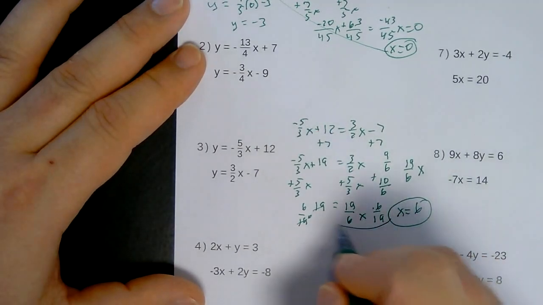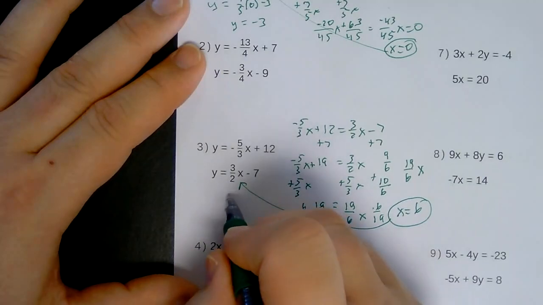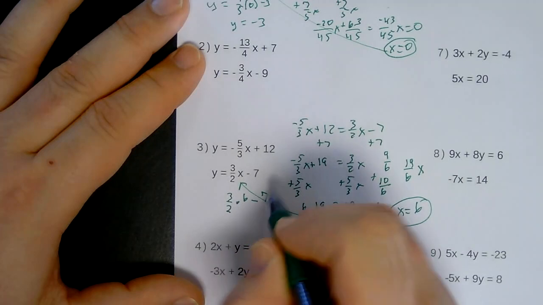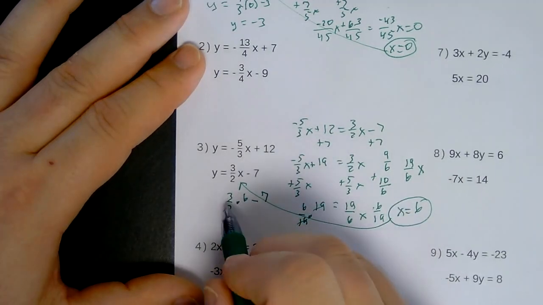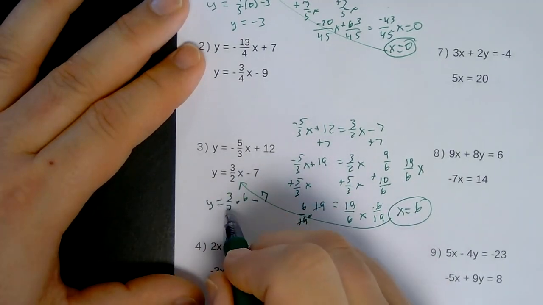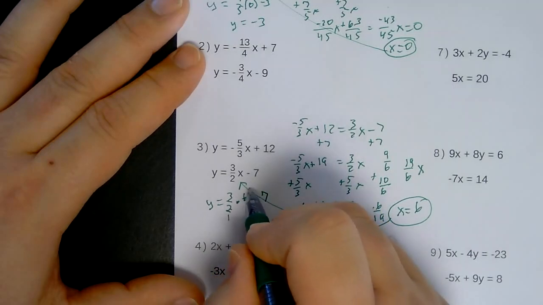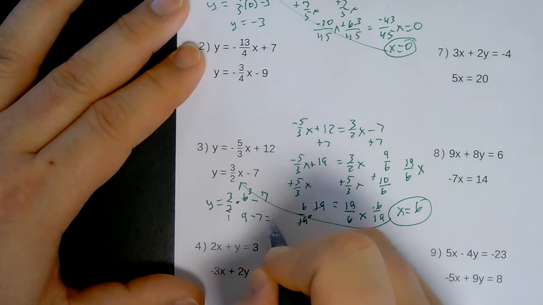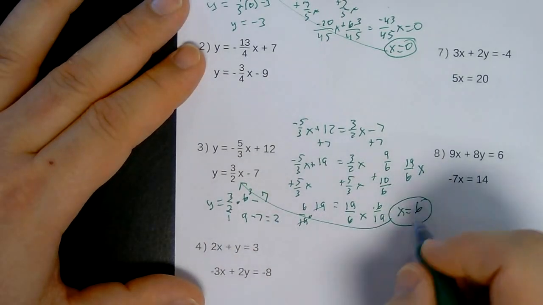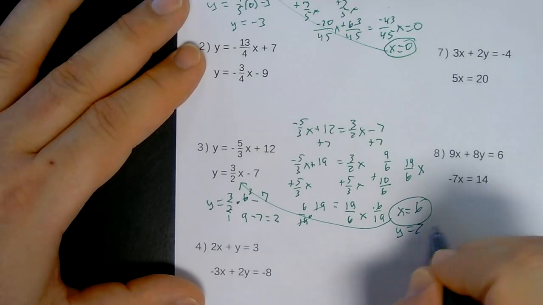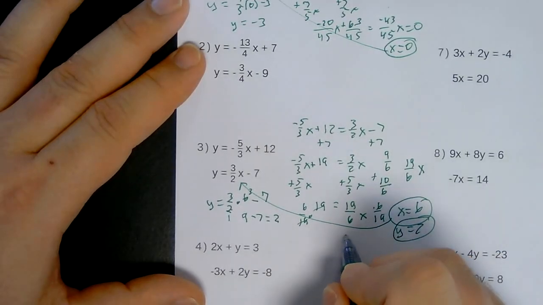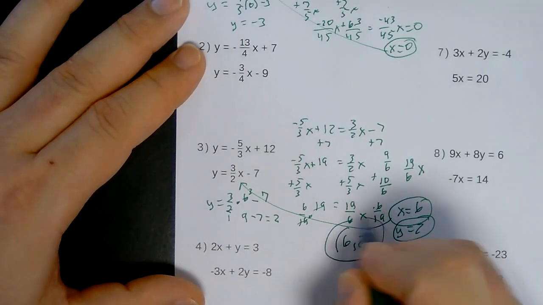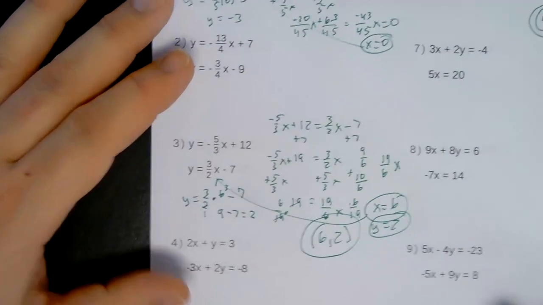Alright, so now if I know what x is, plug it in right there. Throw 3 halves times 6, take away 7. So now if I do my work here, 2 goes into 2 once, 2 goes into 6 3 times. 3 times 3 is 9, take away 7, and that gives me 2. That means y is equal to 2. So a final answer would look like 6, 2 as a coordinate point.